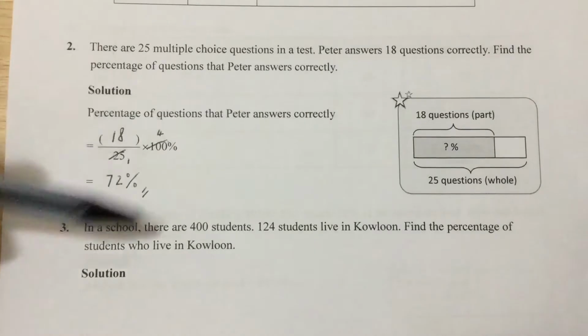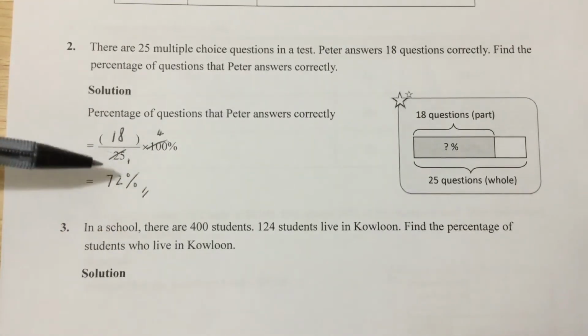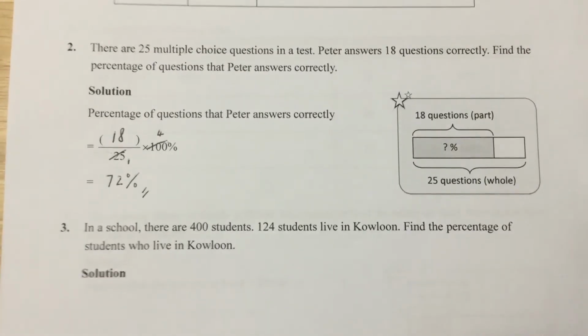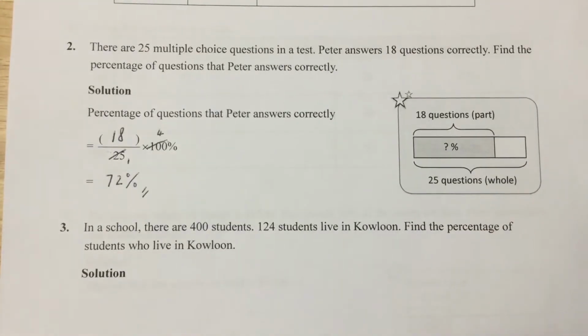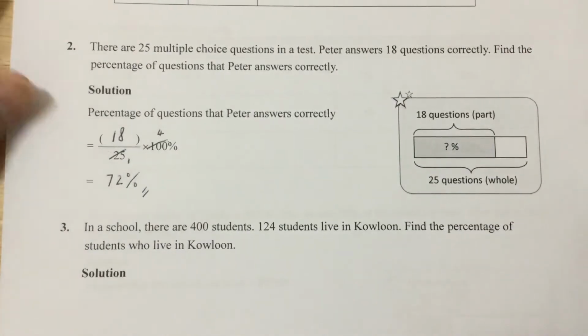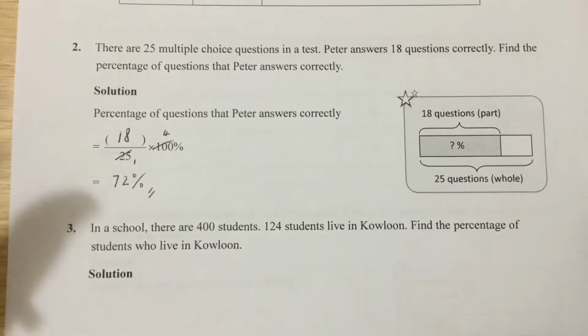This is a very good way for you to understand, because why do we learn percentage? Because we can make all the things with 100 at the bottom, that means as the denominator. It's much better to make the comparison, which in Chinese is called 比較. So I can see he got 72 marks over 100. This is the easiest way for you to make the comparison.